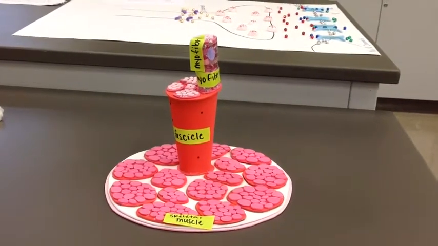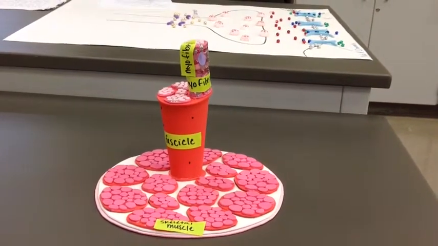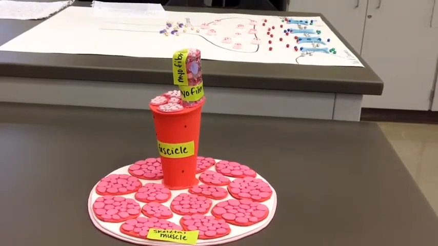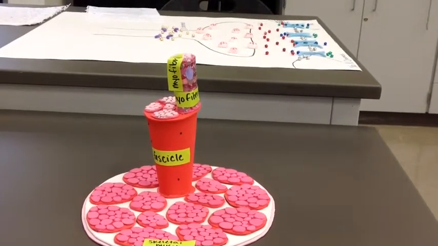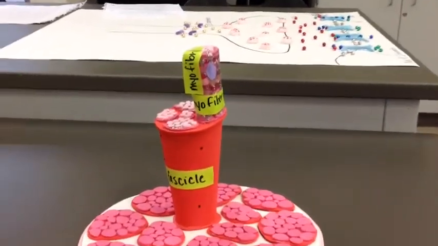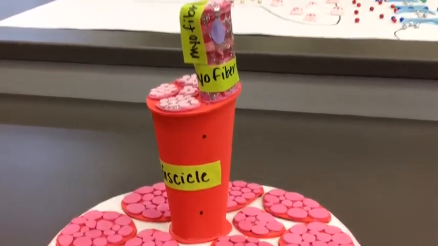In this model of the skeletal muscle, you can see it is made of fascicles that contain multinucleated myofibers, which is where the mitochondria are, which turn into myofibril.